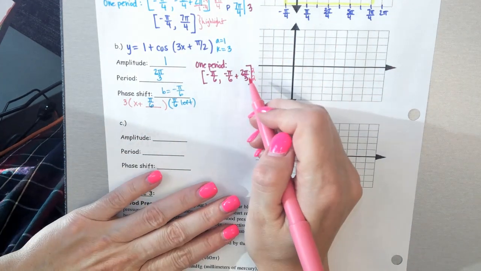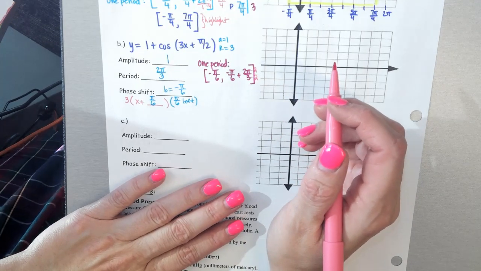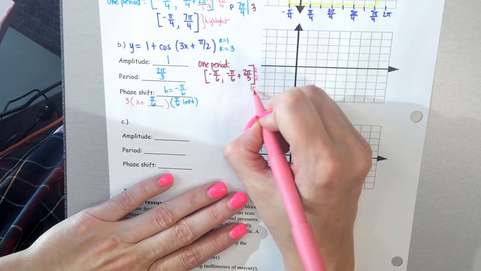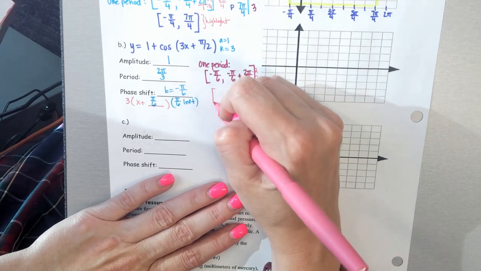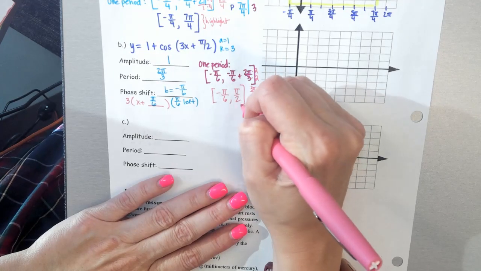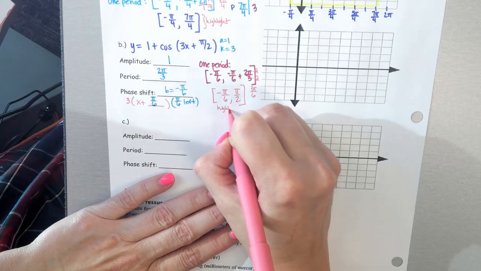So this would be 4 pi minus pi here. So you'd have 3 pi over 6. And what is 3 pi over 6 reduced to? Pi over 2. Okay, so again, this is what we're going to highlight.